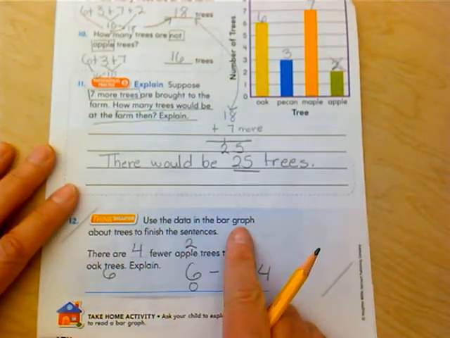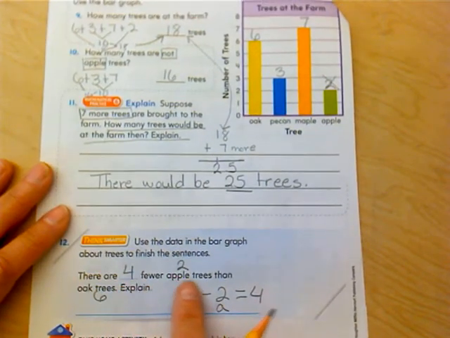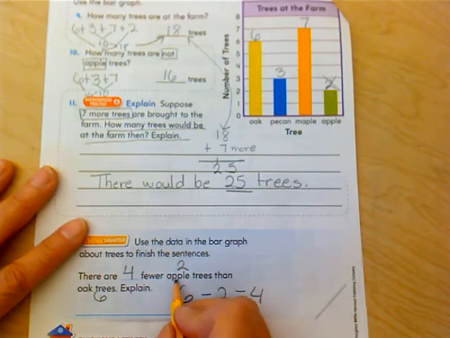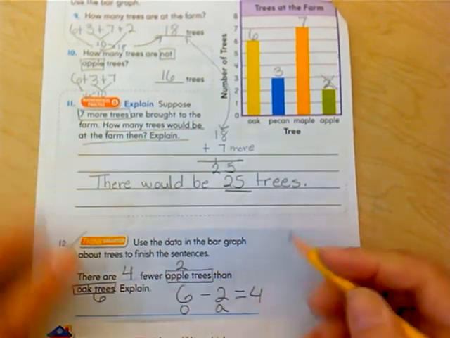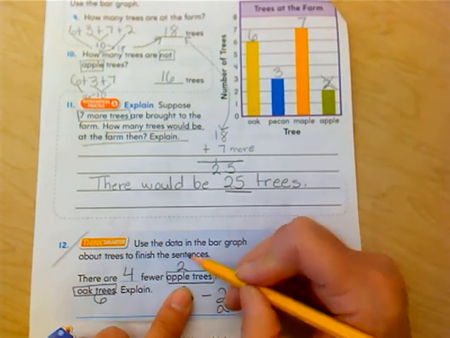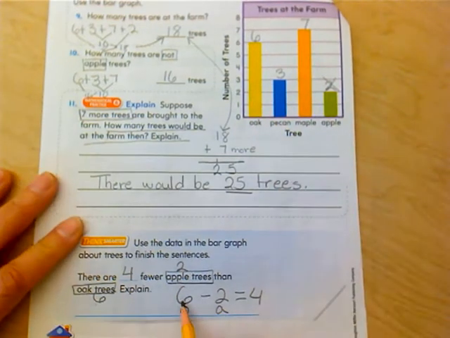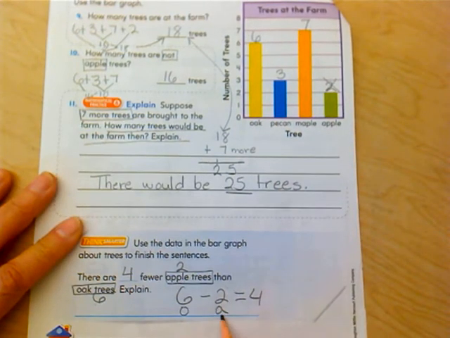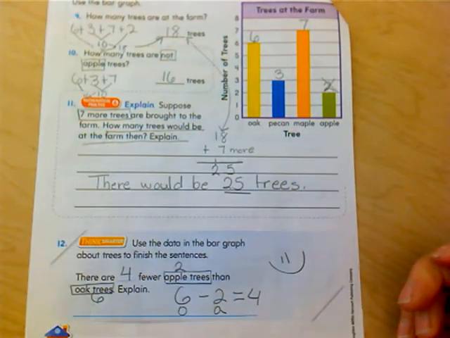Now you have to use the bar graph to finish this sentence. There were blank fewer trees than, or blank fewer apple trees than oak trees. So I went up to my apple trees and saw that there was 2, wrote that down here, and there was 6 oak trees. So 6 oak trees take away 2 apple trees gives me 4 fewer apple trees than oak trees. Hopefully you got that right. We did a lot of that in Eureka Math, so hopefully that one was a piece of cake.